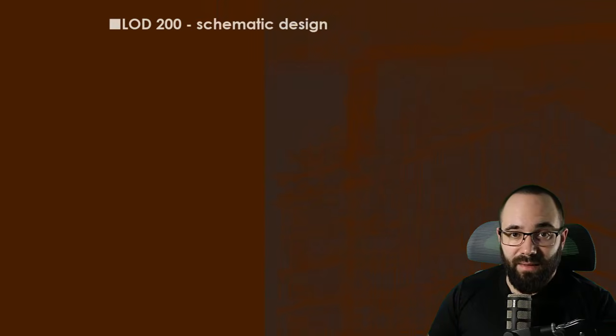This level of development is used in scheme development, so architects and engineers rely on LOD 200 during the schematic design phase. It aids in refining the initial concept, exploring design alternatives, and evaluating spatial arrangements.